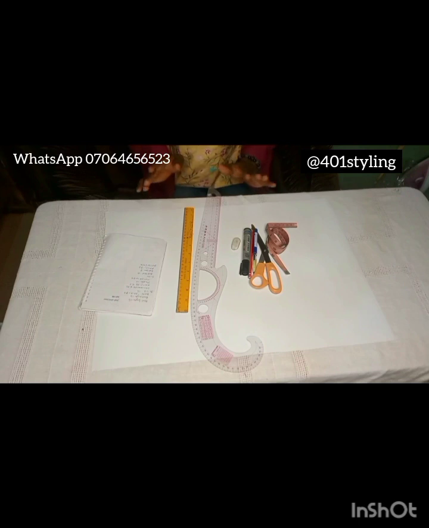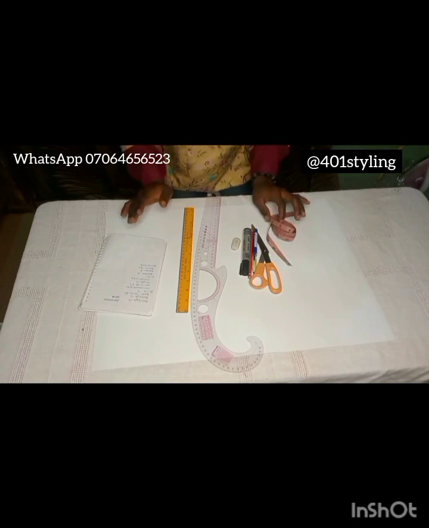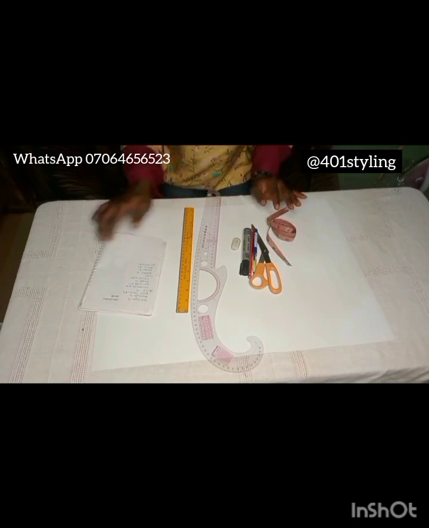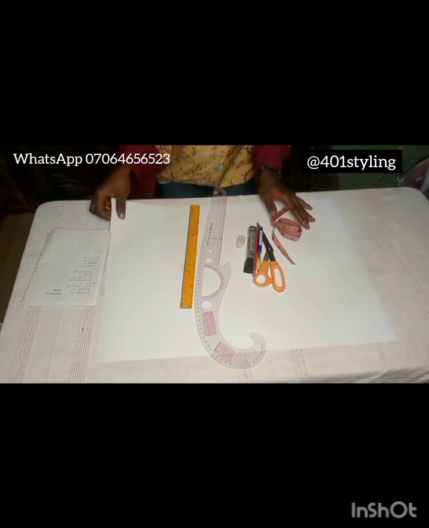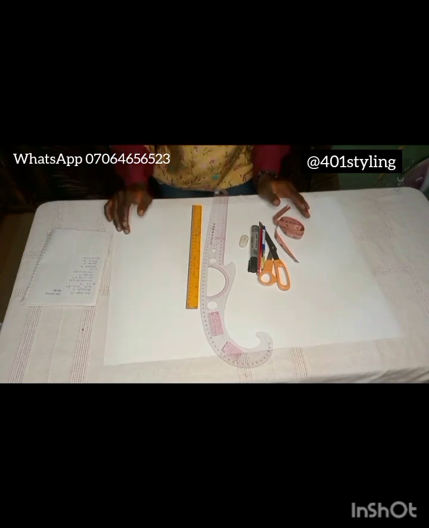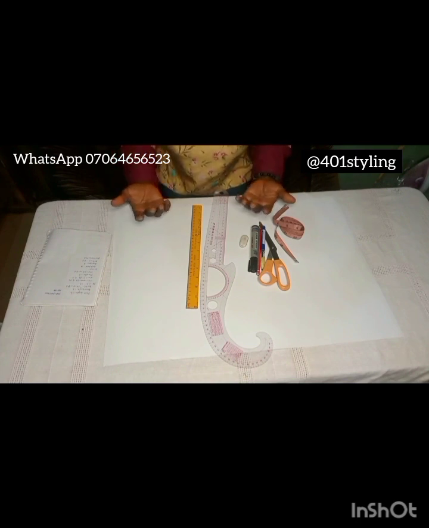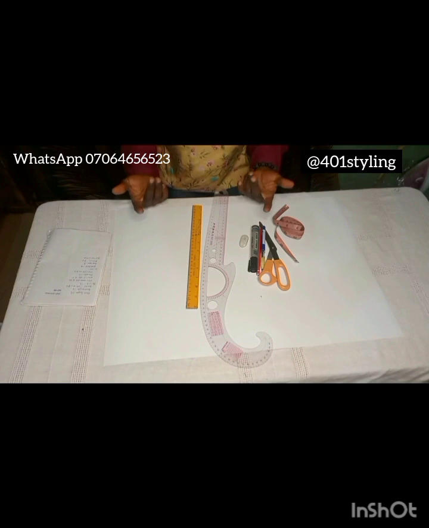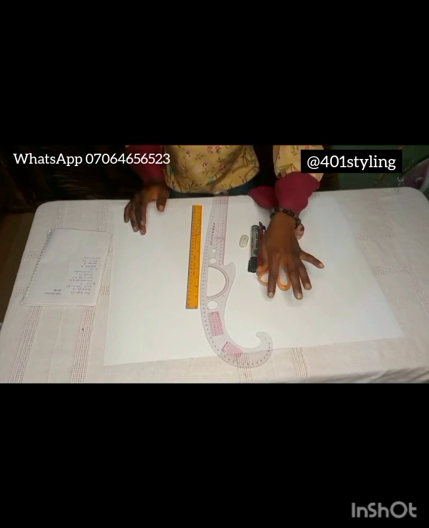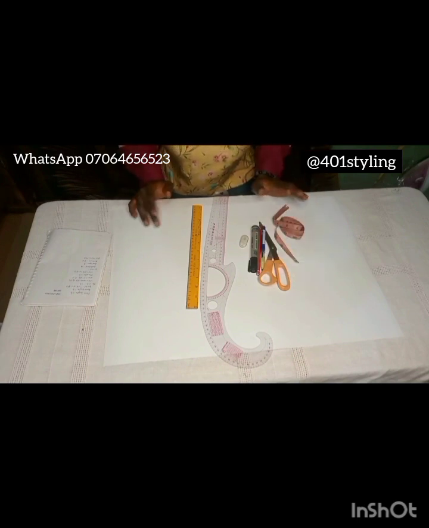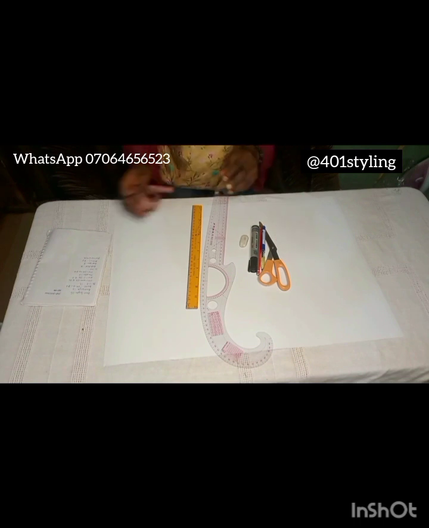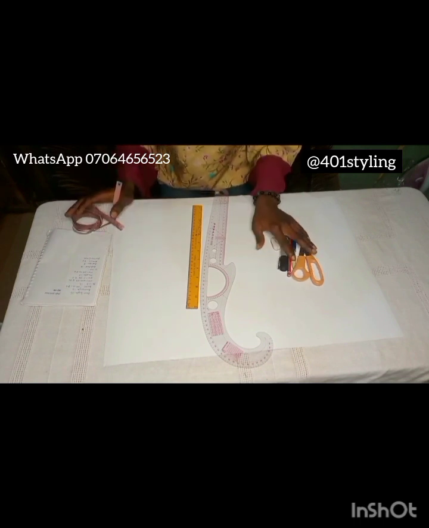For this tutorial, we'll be needing a few things: our pattern paper, either a mix of the white or your brown paper, any one, or if you are drafting directly on fabric, maybe an old wrapper or any kind of fabric you can play around with. So this is beginner friendly.